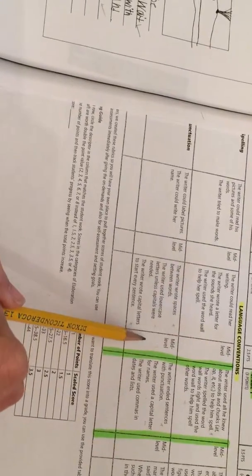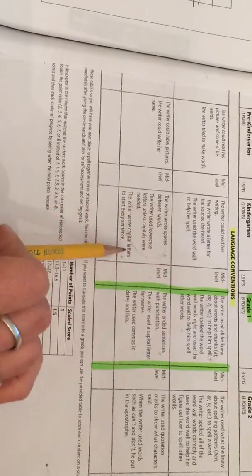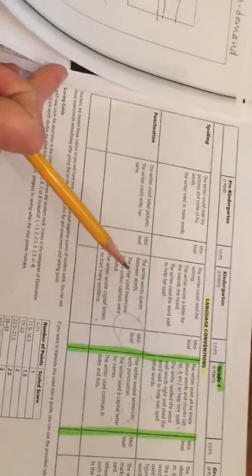And yes, there is evidence of that. So if I were to give this child a score on the rubric in the area of punctuation, I see some evidence from kindergarten skills, and a little bit of evidence from the first grade skills, so I'd probably give them a mid-level skill score for that particular area.